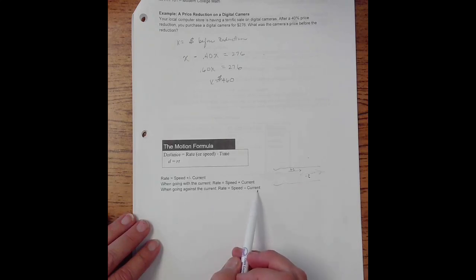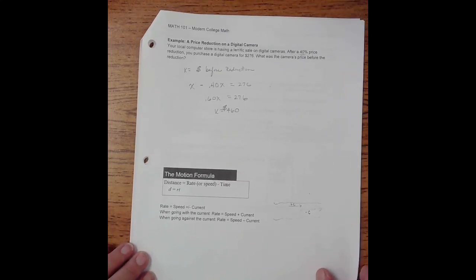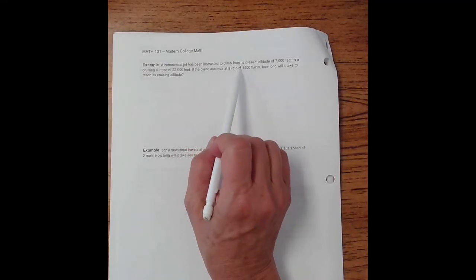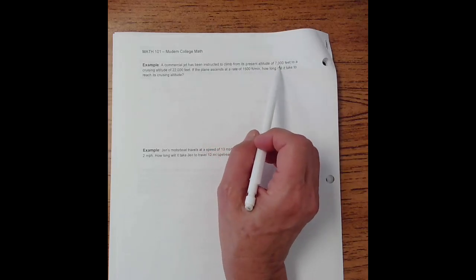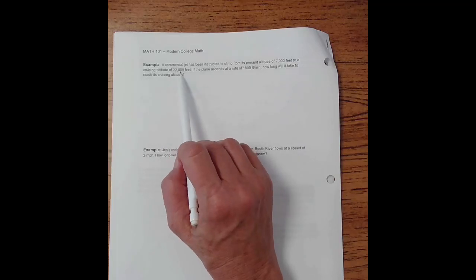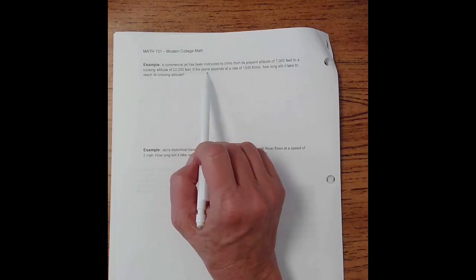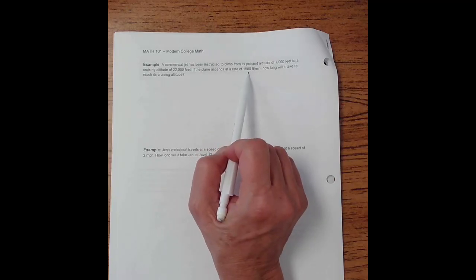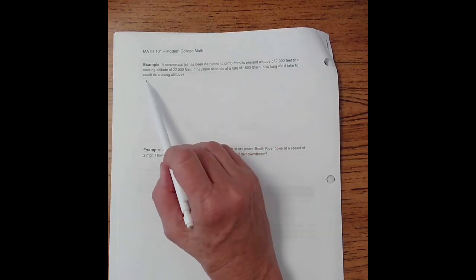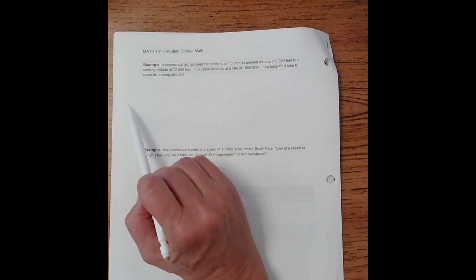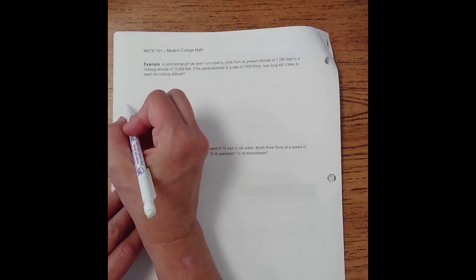So we have a problem that we're going to work on. It says a commercial jet has been instructed to climb from its present altitude of 7,000 feet to a cruising altitude of 22,000 feet. The plane ascends at a rate of 1,500 feet per minute. How long will it take to reach that cruising altitude? So in other words, it's going to gain. It's going to look a little bit like this, where we're starting here, and it's going up.